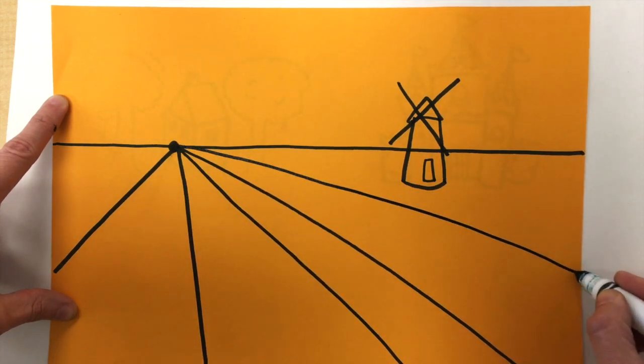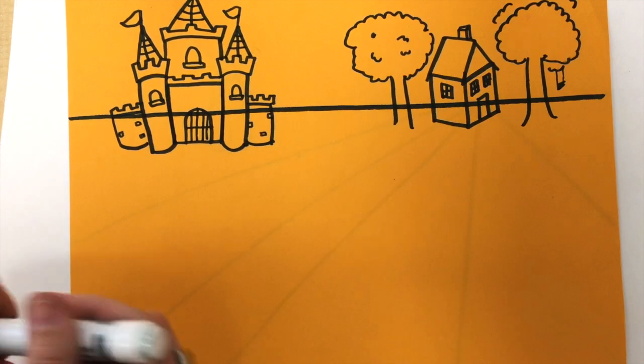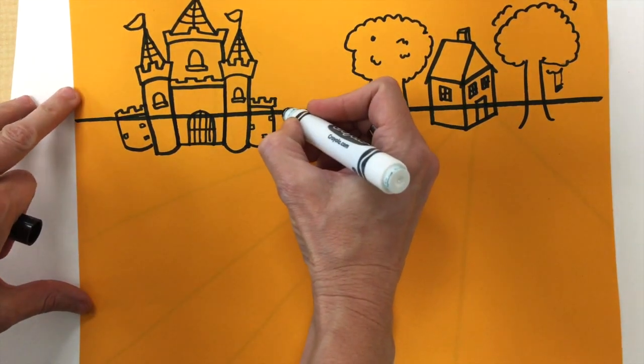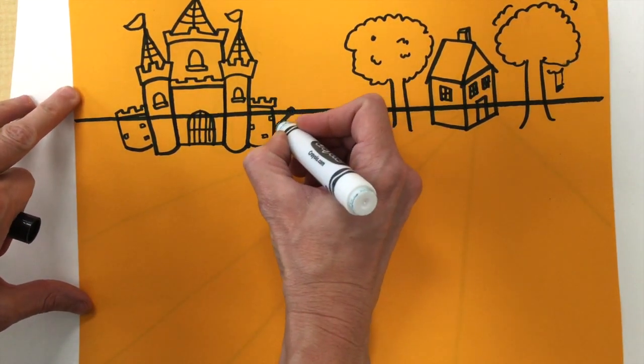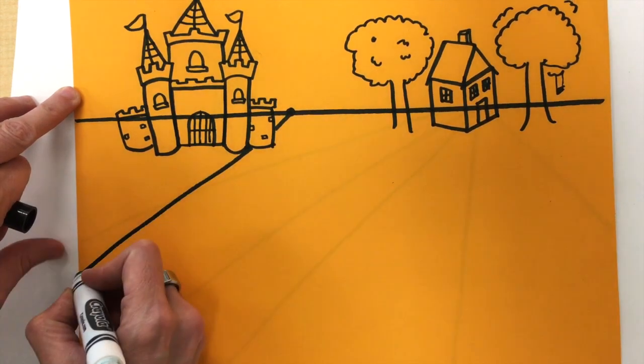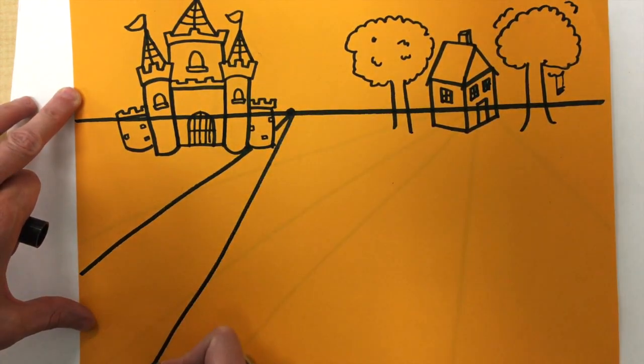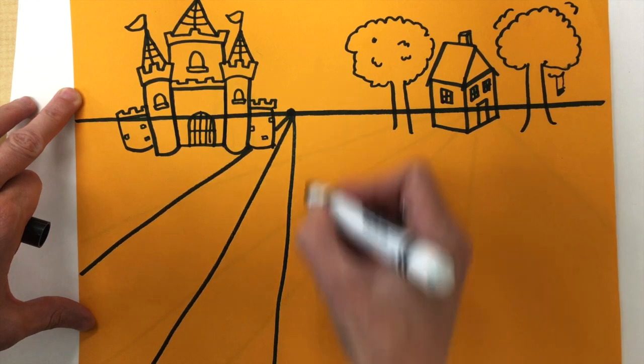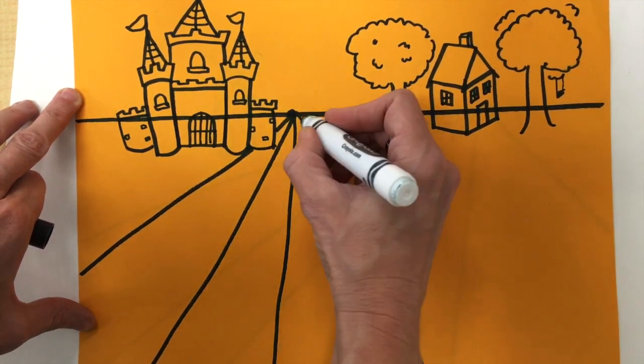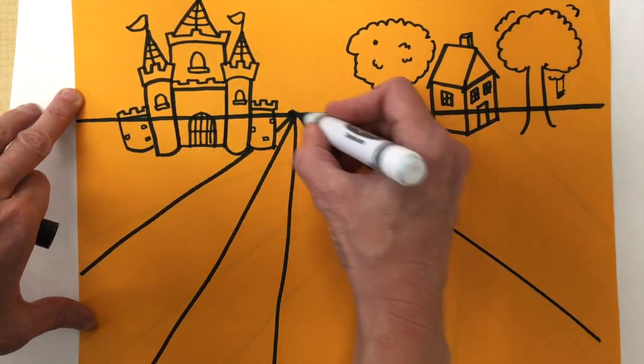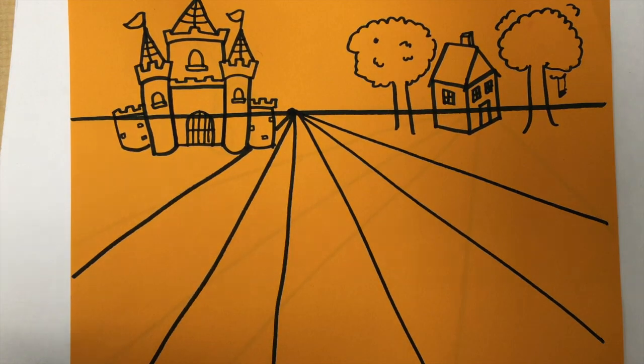Whoop. Awesome. Maybe you have a castle in the way and you can't draw a vanishing point there. You can draw your vanishing point somewhere else. So your line just goes behind your castle. Whoop, whoop, whoop, whoop. Great job.